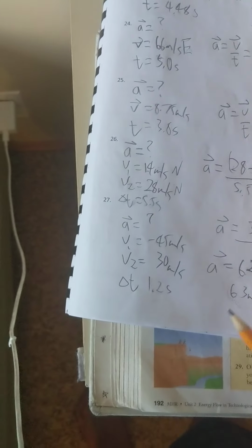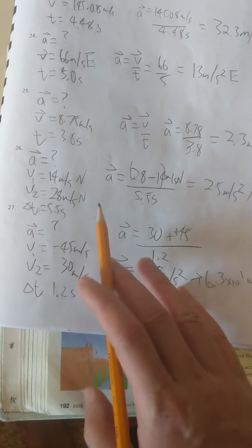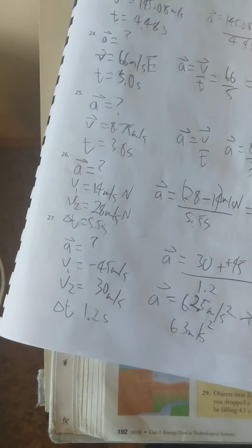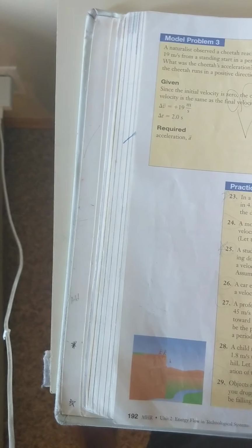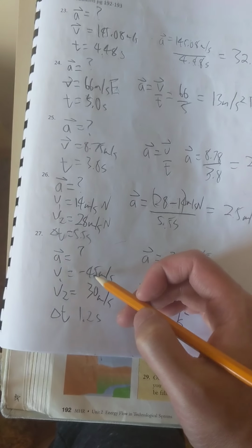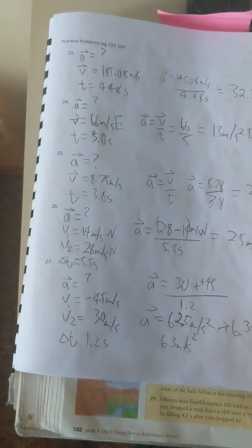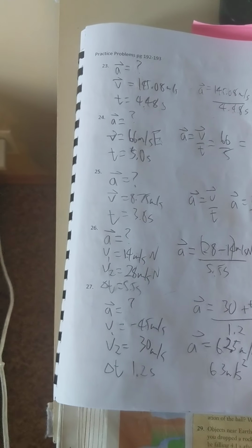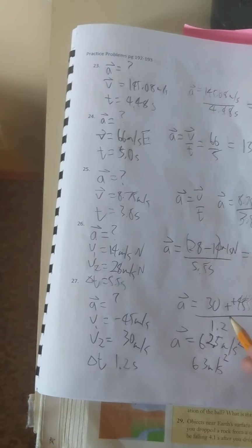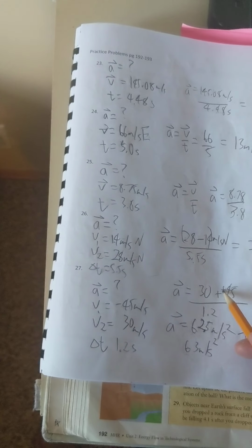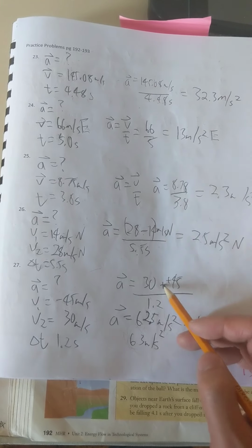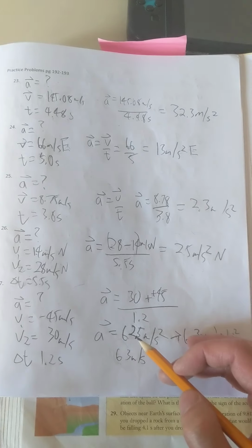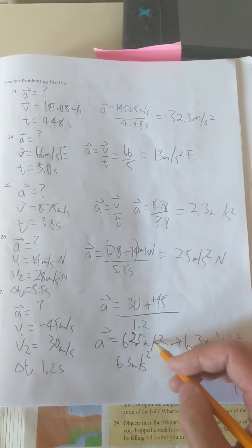All right, so I want to talk about question 27, and that's because it has something to do with significant digits. Question 27 talks about the professional baseball pitcher right here. So my initial velocity was negative 45 because according to the question, we're going in the negative direction. And our final velocity was 30 meters per second because we're going in a positive direction according to how they framed their question. So once again, it's going to be 30 minus negative 45. If you minus the negative, this becomes positive because the two negatives cancel out. And your answer is going to be 62.5 meters per second squared.